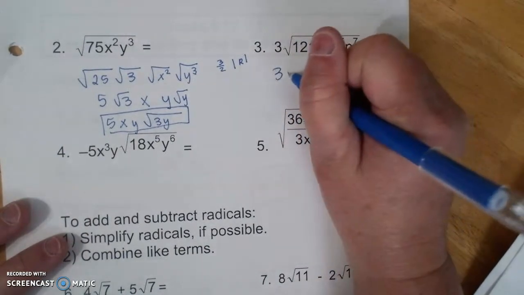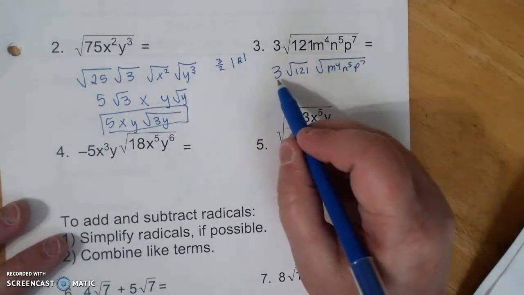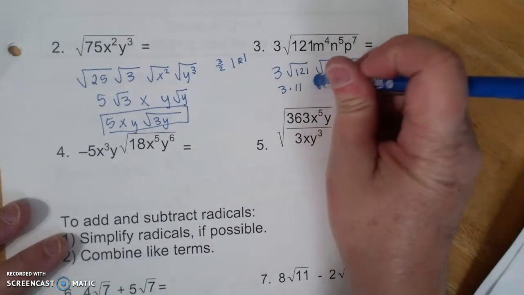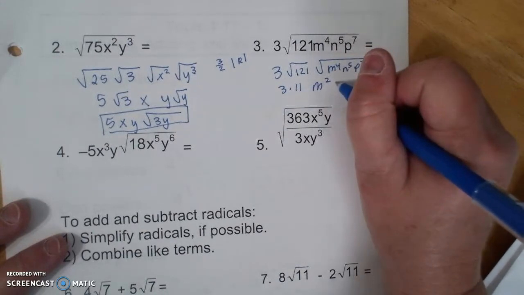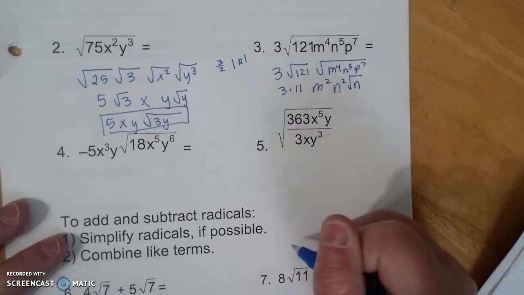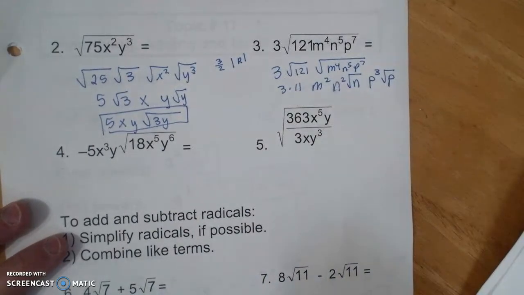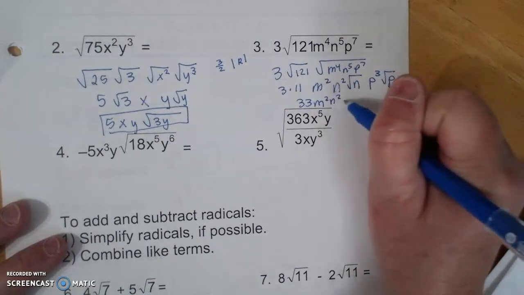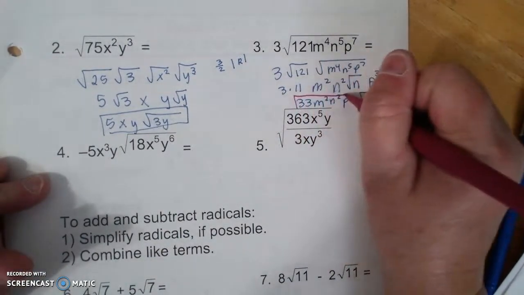So make sure it's number, variables, inside radical, numbers, variables. Okay, here's 3 square root of 121 m to the 4th n to the 5th p to the 7th. The square root of 121 is 11, so that's 3 times 11. The m, 4 divided by 2 is 2. N, or 5 divided by 2, is 2, remainder 1. 7 divided by 2 is 3, remainder 1. Rearrange. That becomes 33 m squared n squared p cubed. Radicals are n and p. And this is your final answer.